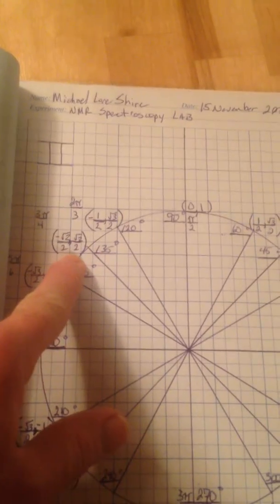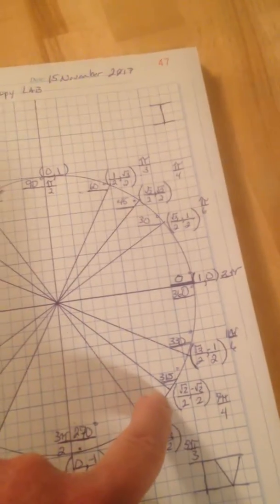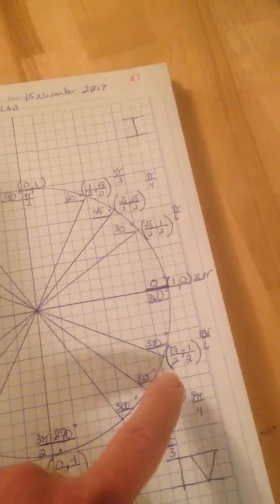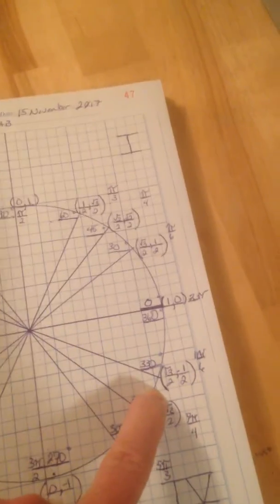Same thing up here with 3 pi over 4. 3 plus 4 is 7, and we have 7 pi over 4. And then we have 5 pi over 6. 5 plus 6 is 11, and we have 11 pi over 6.